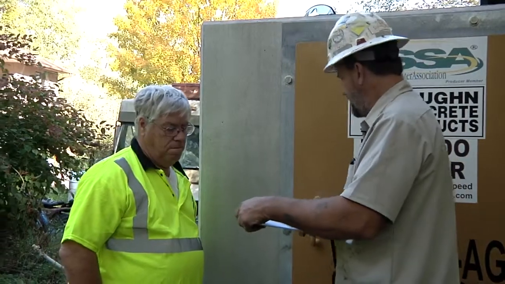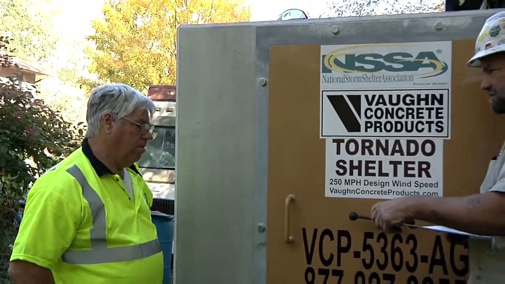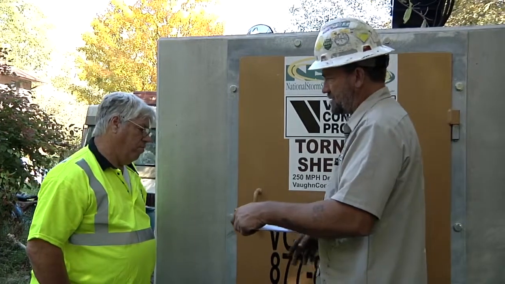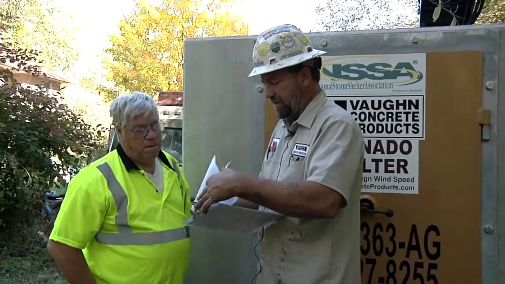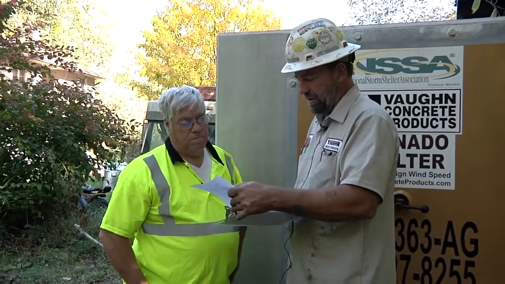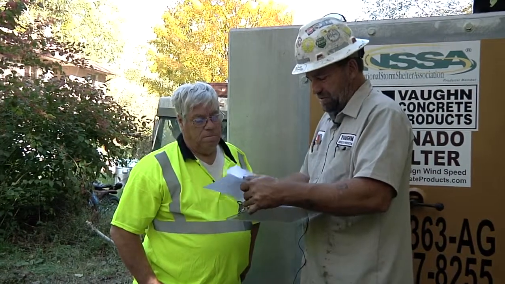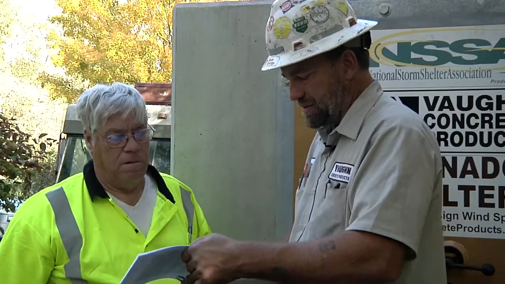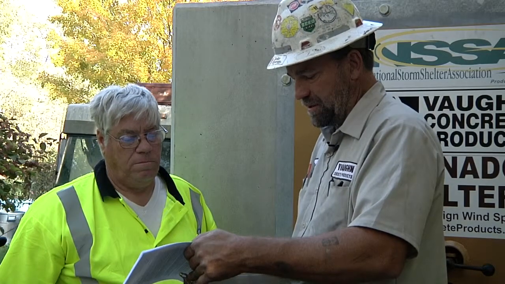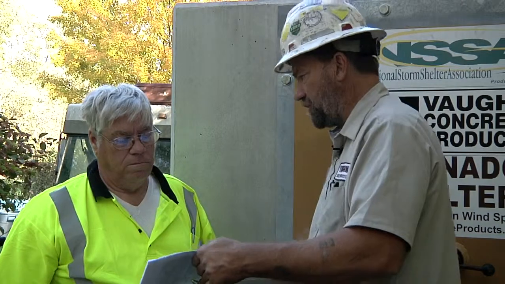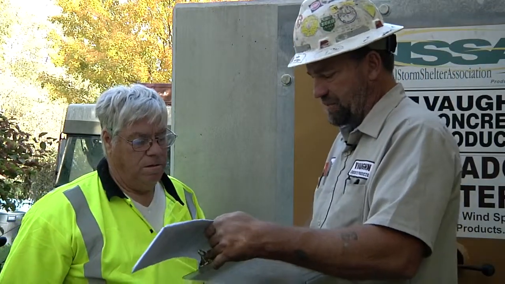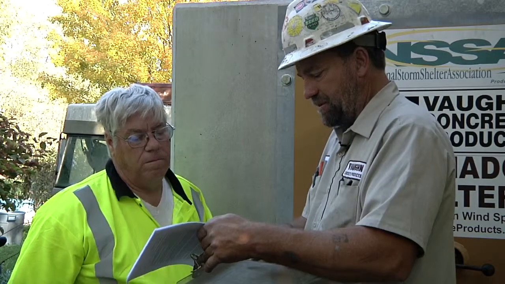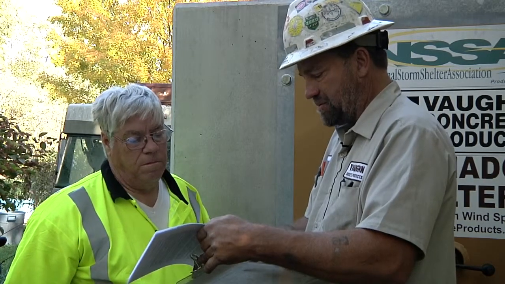All right, this is a 5363 above ground storm shelter. We used epoxy to epoxy it to the pad. These are your terms and conditions of the warranty and the sale of this storm shelter. This is the hazardous warning sheet. This tells you about how heavy the door is and how the door works. This is your certificate of installation. This is a VCP 305363 above ground storm shelter.